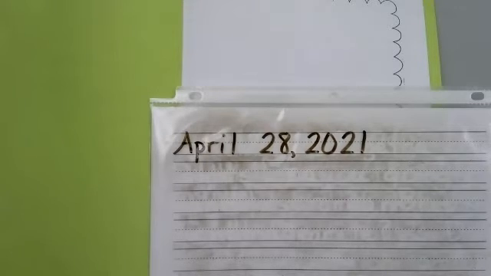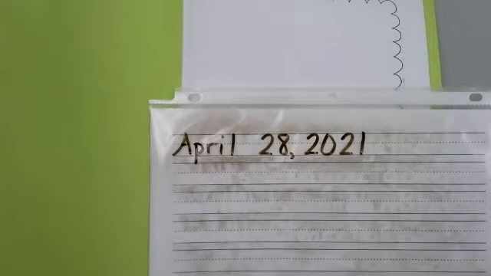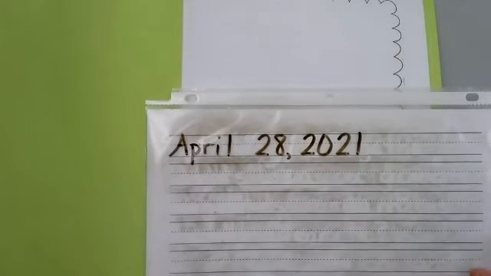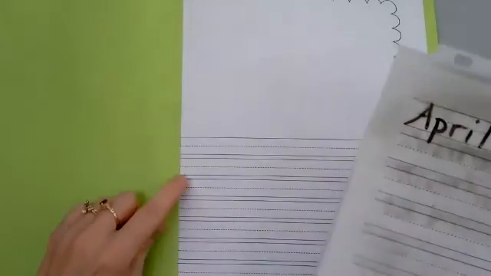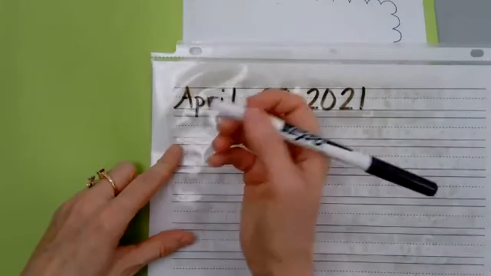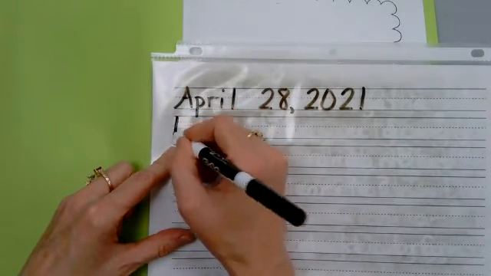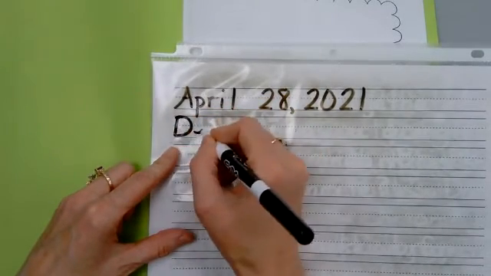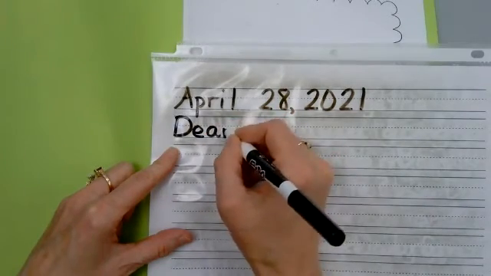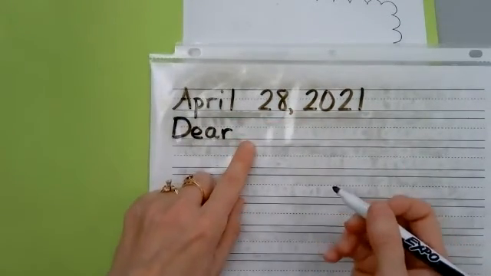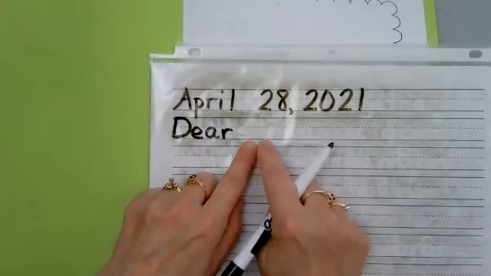Okay, class, let's go ahead and begin by talking about the parts of our letter before I share with you what you're going to be writing to your friend about. So yes, you're going to be writing to a friend. So we're going to start on the second line with our greeting, okay? So our greeting, I want everyone to write dear with a capital D-E-A-R. And then I want you to think of a friend's name and write it, okay?